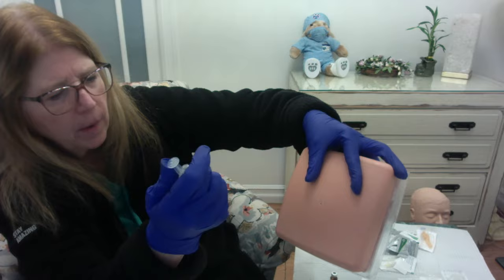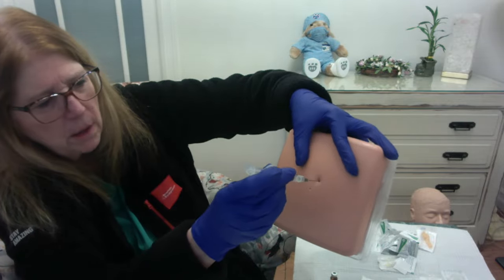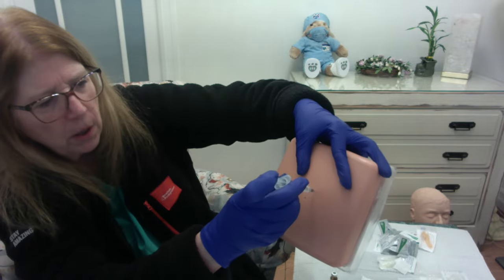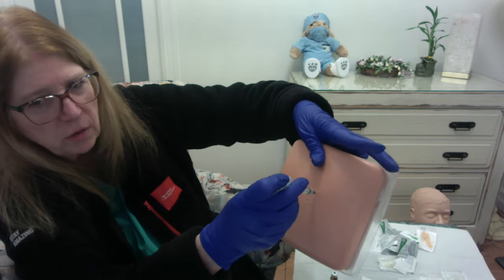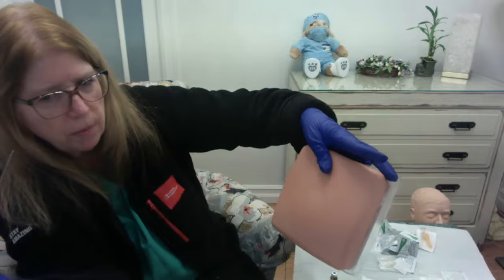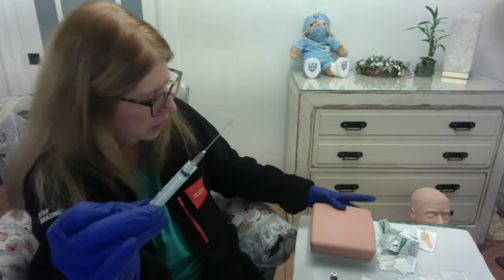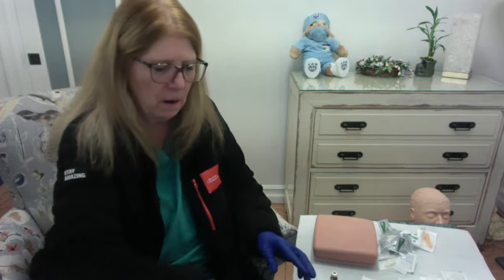So again, spread, inject, check little aspiration, no blood, inject, release, out. Sharps container, no recapping, okay? Very important. Okay, so that's our routine or regular IM injection.